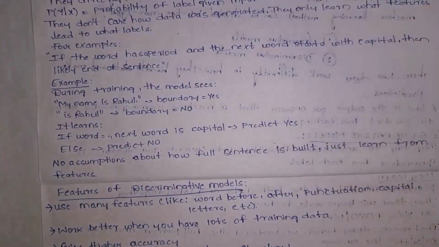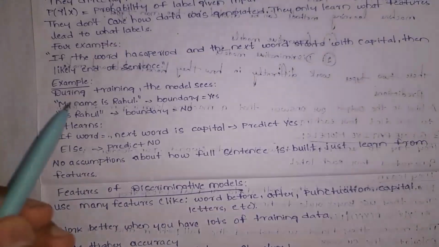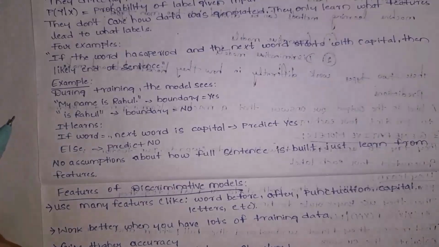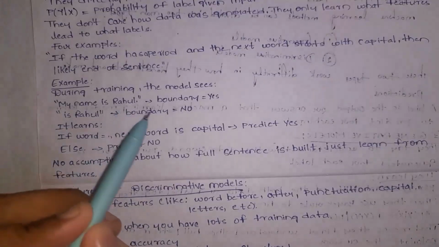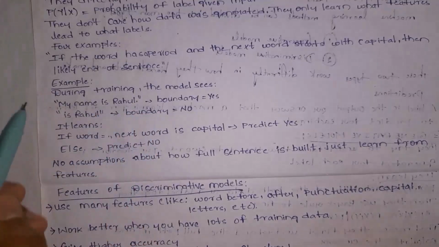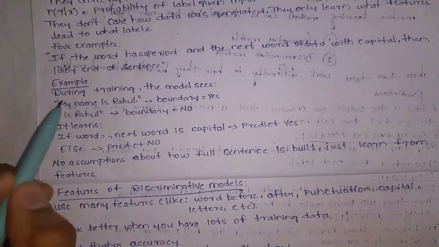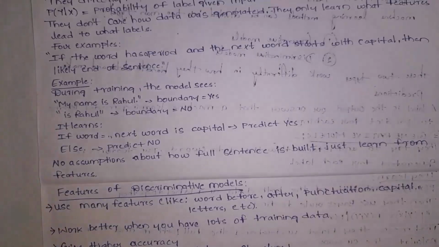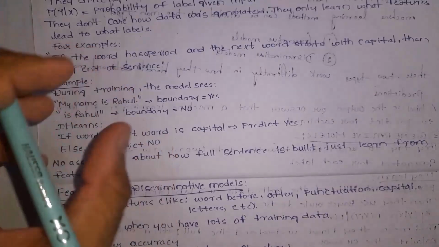So whenever I give any new input, this model will check whether particular word has full stop and next word starts with capital letter or not. If that particular word starts with capital letter, then it is considered end of the sentence. Let's for example, I'll give some inputs to model like my name is Rahul full stop. So as there is boundary, it is considered end of the sentence. Same example, this time I'll give my name is Rahul without full stop. So it is not considered as end of the sentence. So by giving various kinds of input, I'll train model.